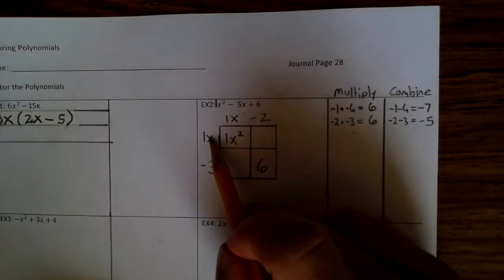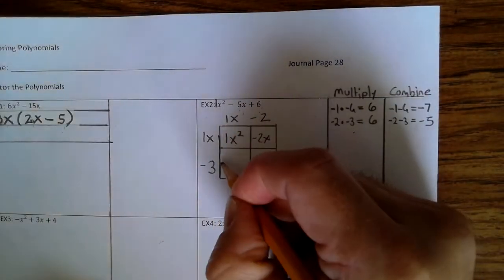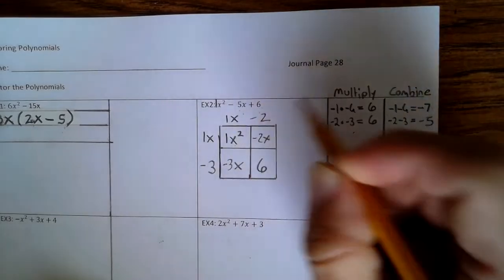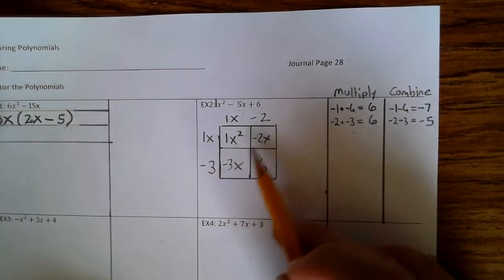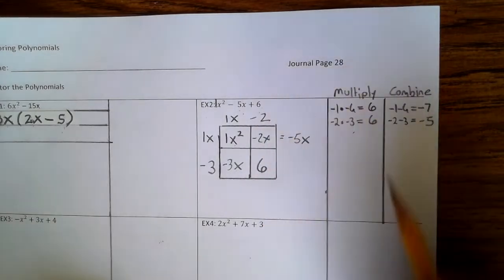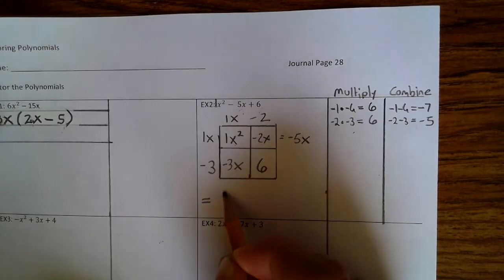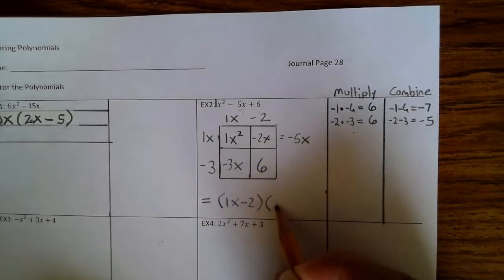Okay, so 1x times negative 2 is negative 2x, and negative 3 times 1 is negative 3x. Negative 3 and negative 2 combine to be negative 5x, which is that term. So this is your factors. So 1x minus 2 times 1x minus 3.